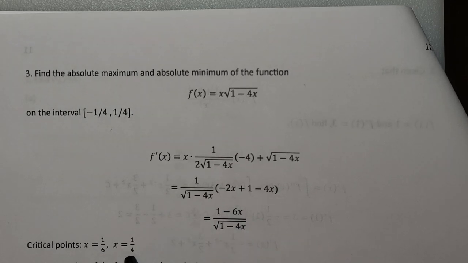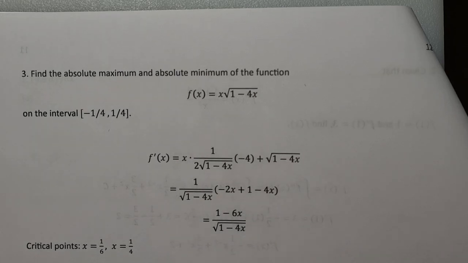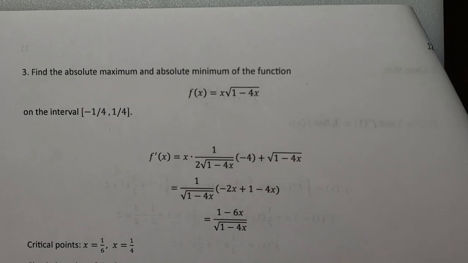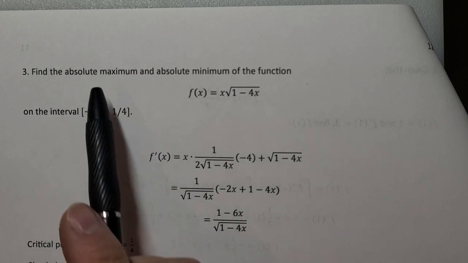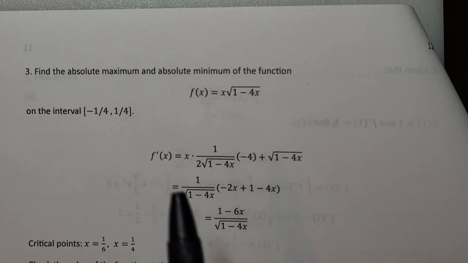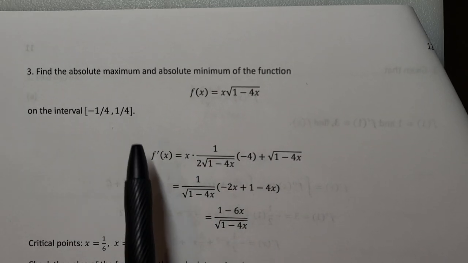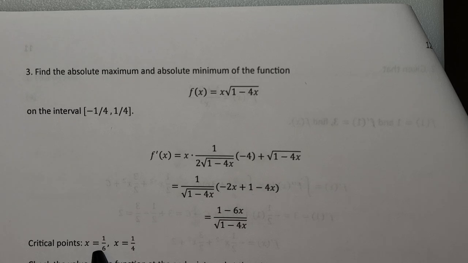So the critical points are when x is 1/6, that makes the top 0, and when x is 1/4, that makes the bottom 0. Remember, critical points are when f prime is 0 and when it's undefined. So two critical points. We don't need to do all the intervals of decrease and increase, because we're interested in absolute max min. So we can just directly evaluate the function f at negative 1/4, 1/4, and 1/6.